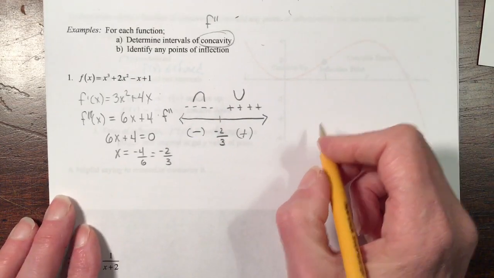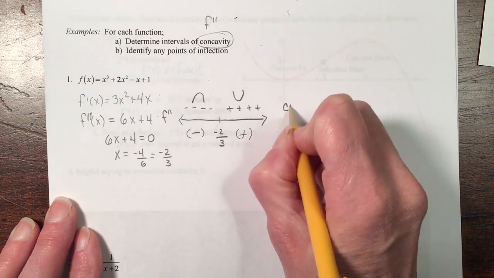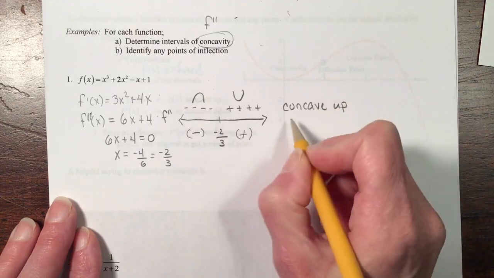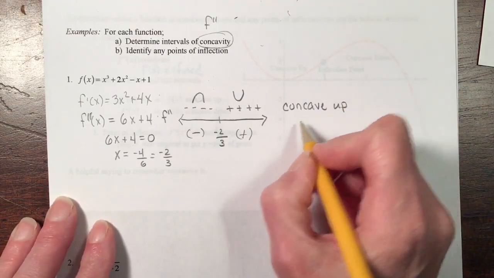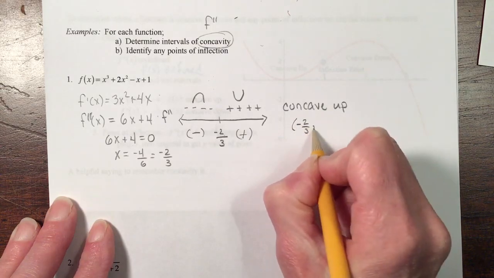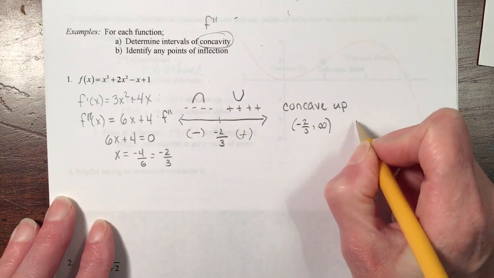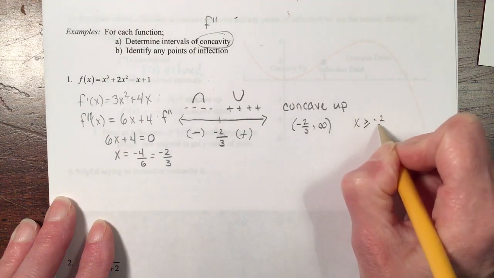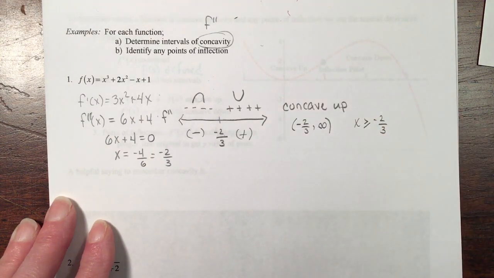Now, if we want to describe our intervals of concavity, we could say our function is concave up from negative 2/3 to infinity. I haven't mentioned this, but we can also use set notation. Either way.